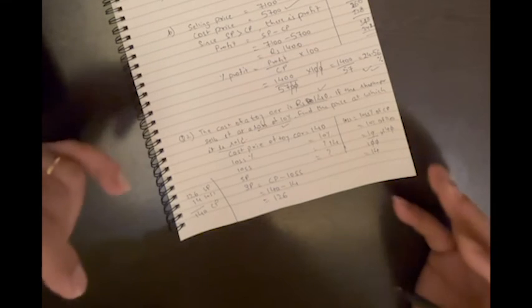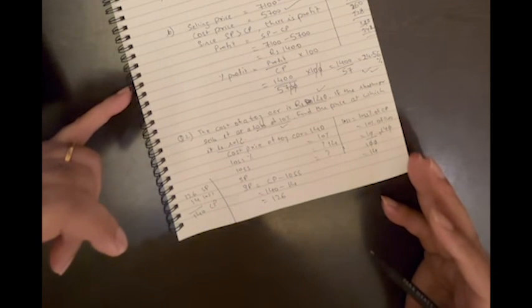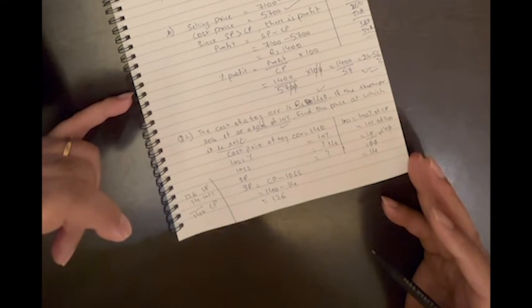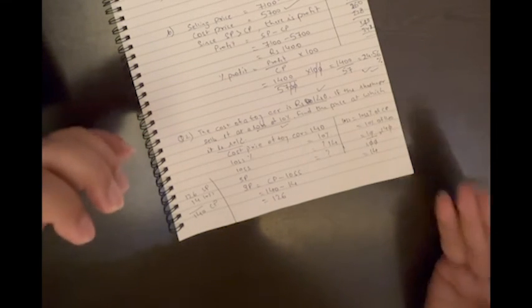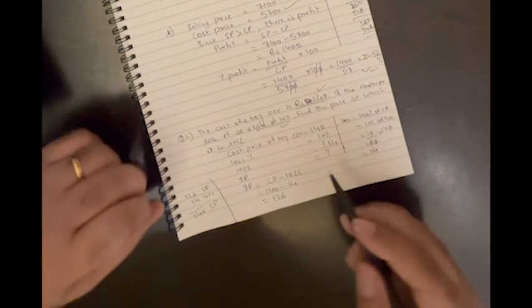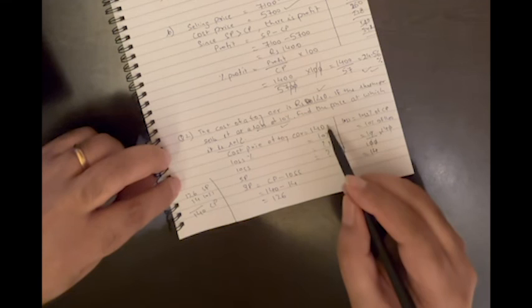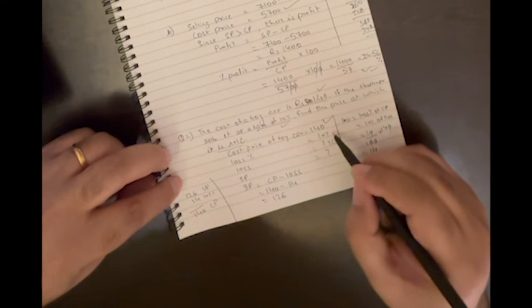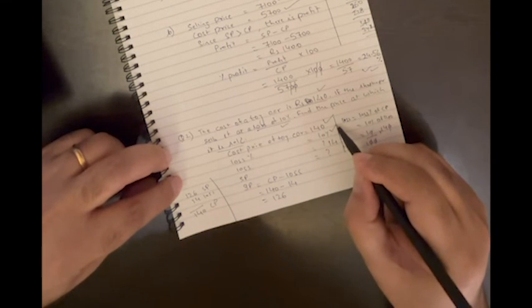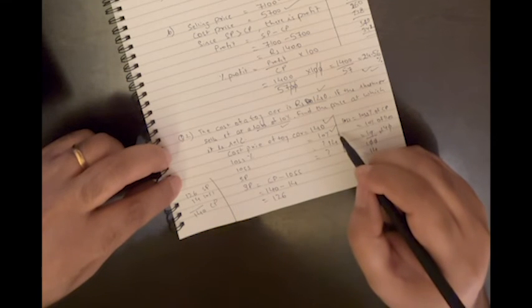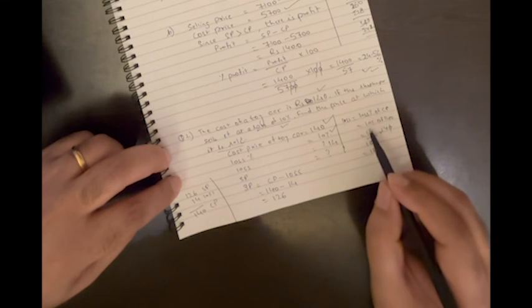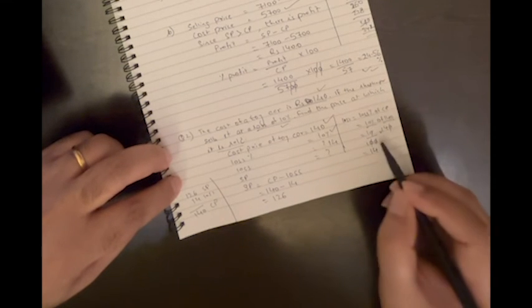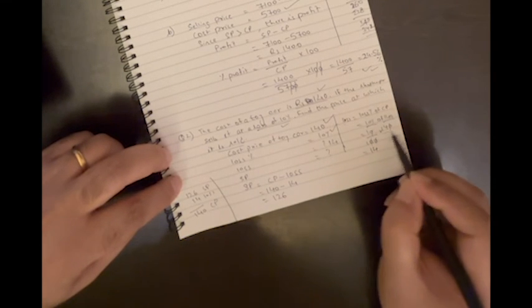So this is basically how you solve a question related to loss. Typically in a profit you add, but in a loss situation you subtract. I'll quickly repeat myself. The cost price of the toy was 140. The percentage of loss is 10%. To find the loss value, we did 10% of 140, which is 10 by 100 into 140.